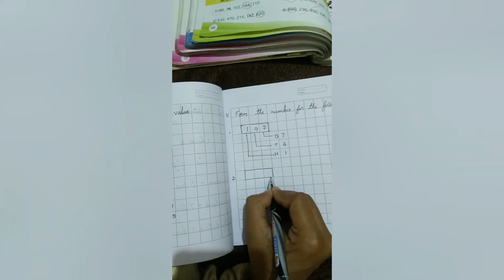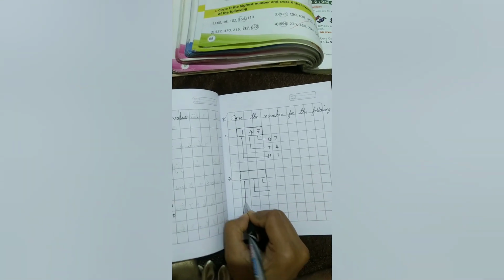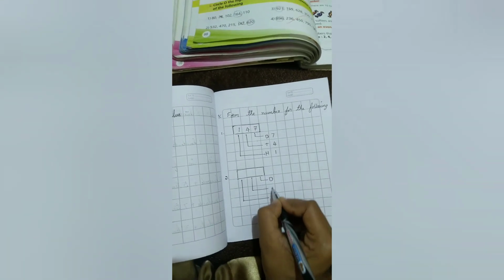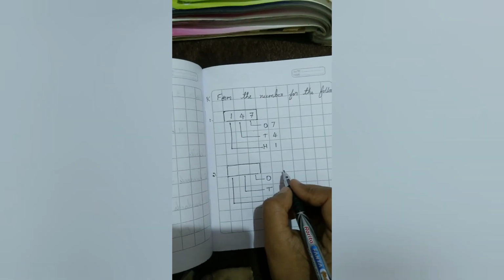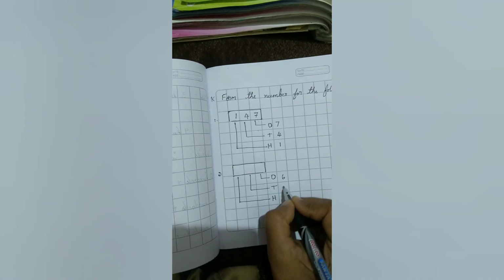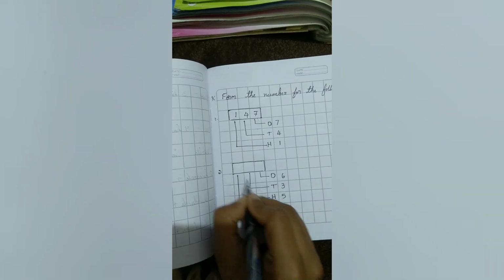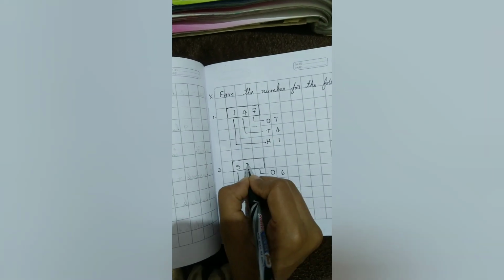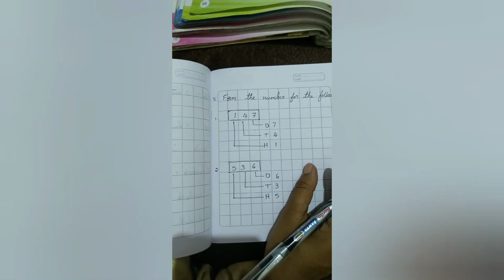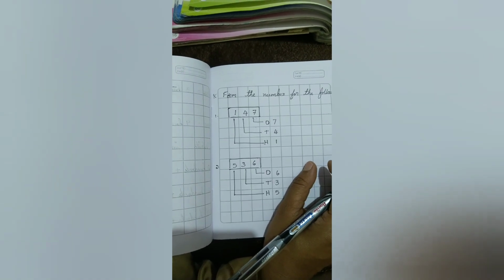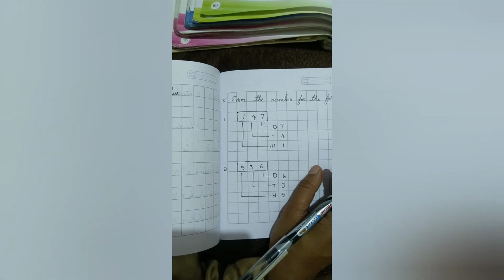Let's do the next one. So this is a blank. Use your scale to draw, children. Ones, tens, hundreds. So the number is 635. So what will be the number here? 536. 536. So let us stop our class for today here and continue the next main in the next class.